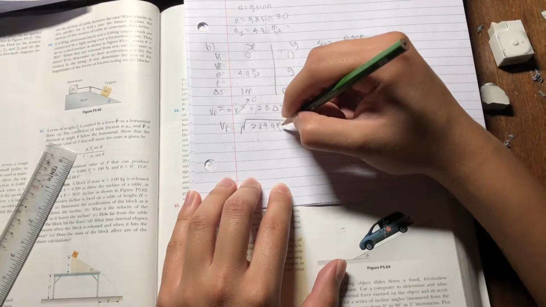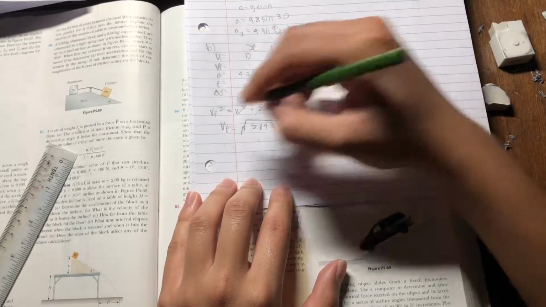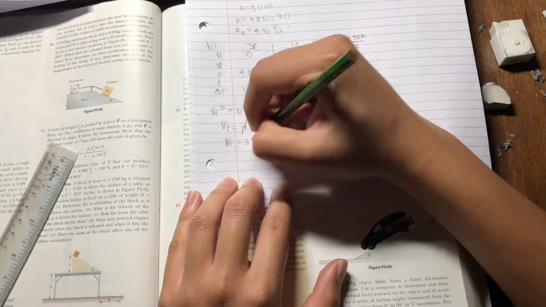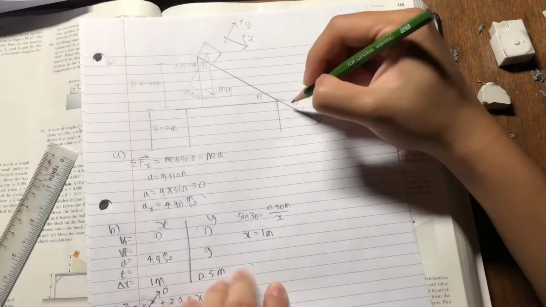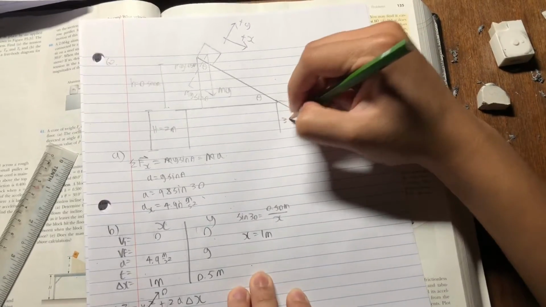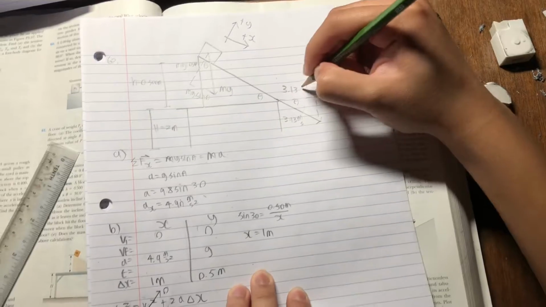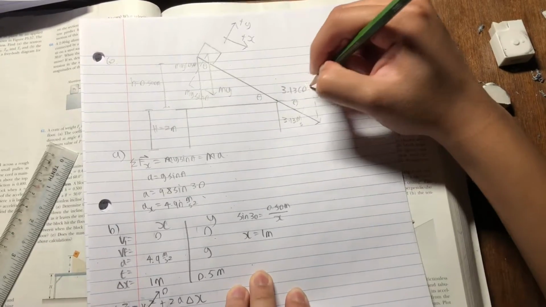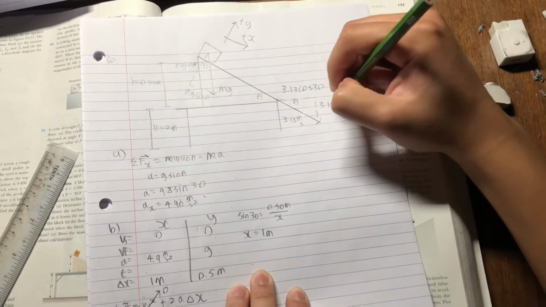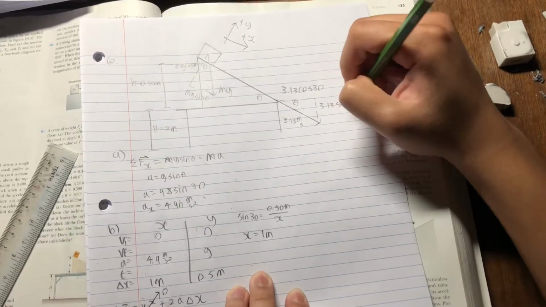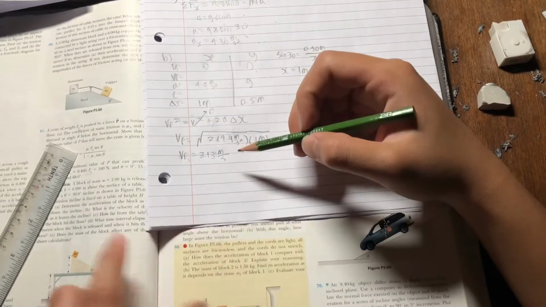So square root of 2 times 4.9 meters per second squared times 1 meter. This will give you a final velocity of 3.13 meters per second. So right here, this velocity vector turns out to be 3.13 meters per second. So using that, this is 3.13 cosine 30, because that angle is 30, and this turns out to be 3.13 sine 30.